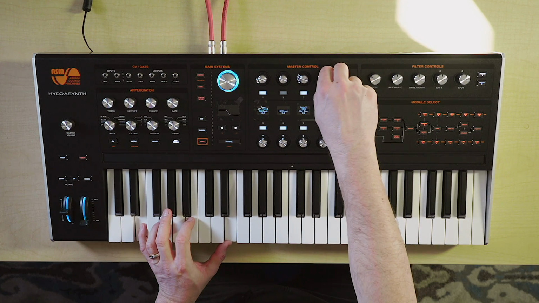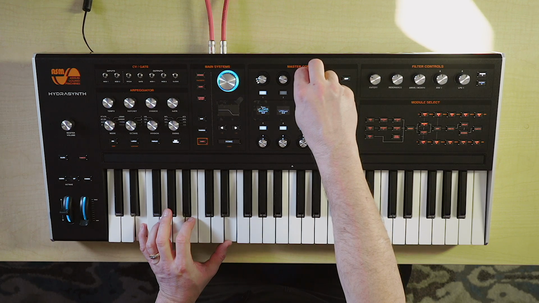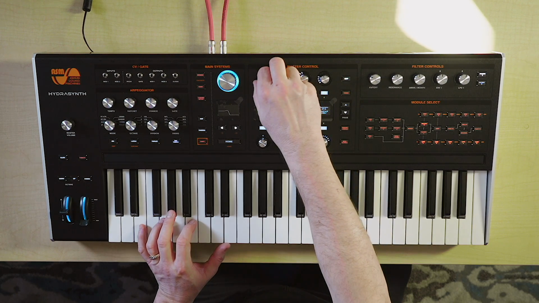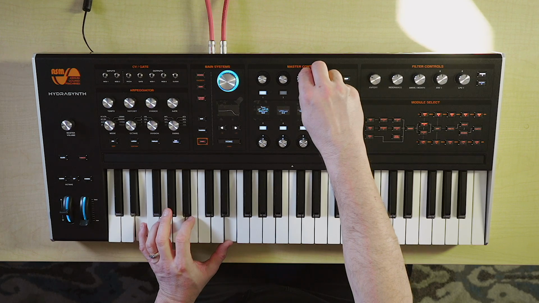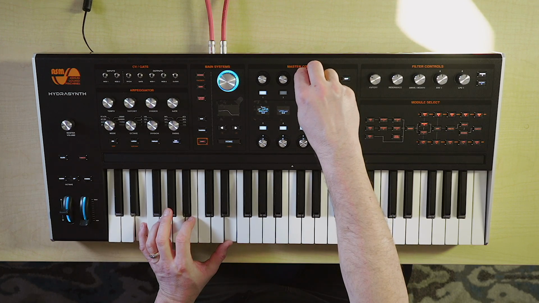And with some resonance. And the non-fat version. You can definitely hear it has less lows. Every filter type kind of treats the low end a little bit differently. Personally, I love Moog filters and I love how Moog filters sound.